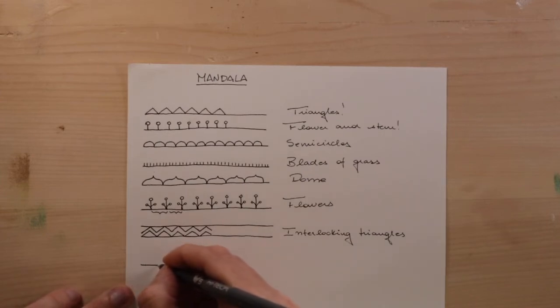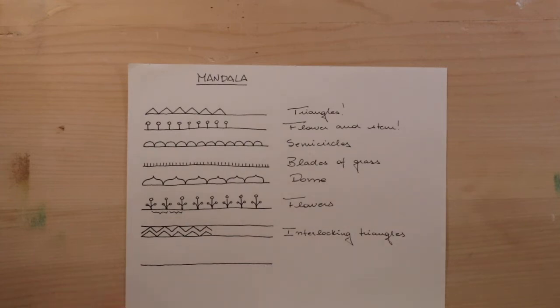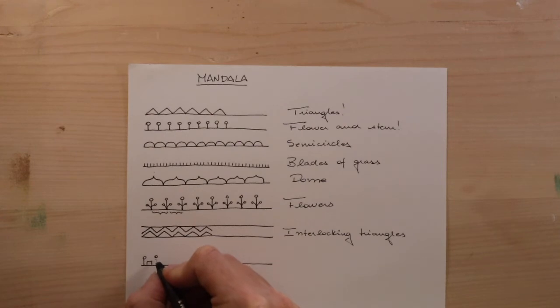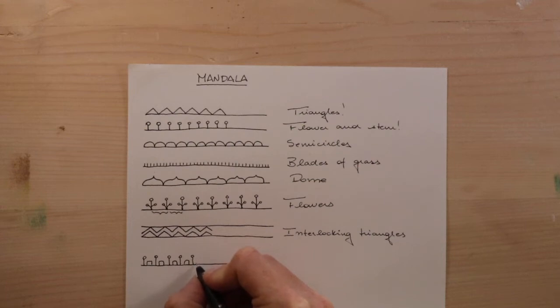And is an exercise to let your imagination run wild. So you can have your flower with a little mountain, your flower and another mountain, and your flower and another flower and another.